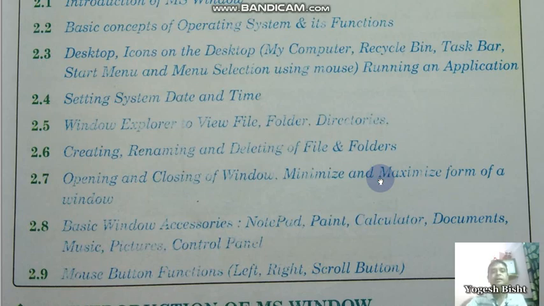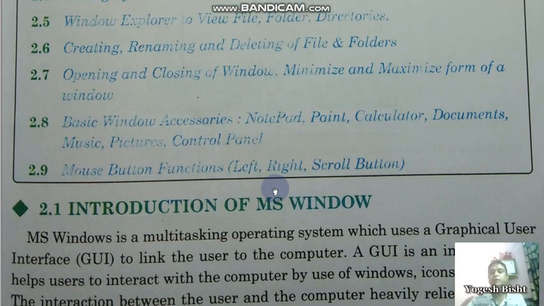Next is creating, renaming and deleting of files and folders, opening and closing a window, minimize and maximize form of a window. Then basic window accessories like Notepad, Paint, Calculator, documents, music, picture, control and control panel. Then mouse button functions, the working of a mouse. As we all know, it has three buttons: left, right and scroll button. We will understand the concept of all three buttons of a mouse.